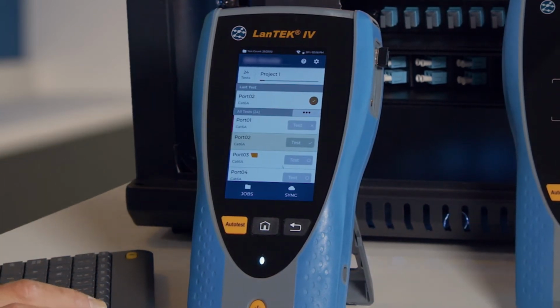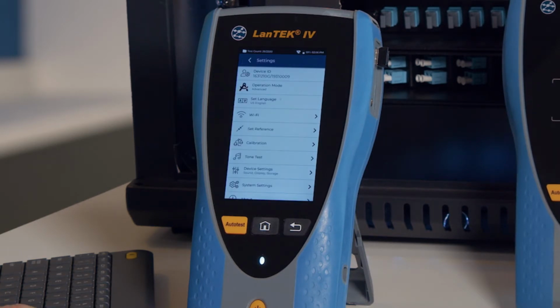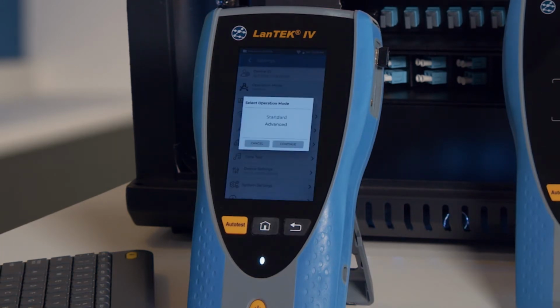Now I'm going to change back to the standard mode. So we'll go back to the settings icon, and we can see in the operational mode, it also tells us what the current mode is. So I'm just going to go back here and we will just scroll this down to standard, hit continue.